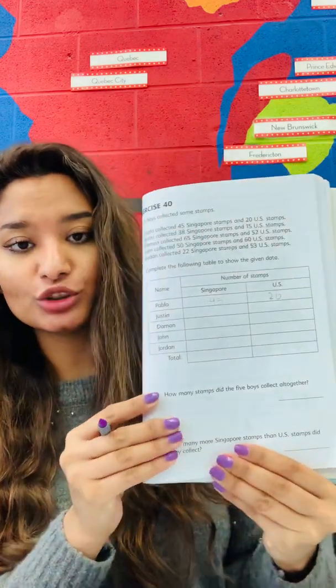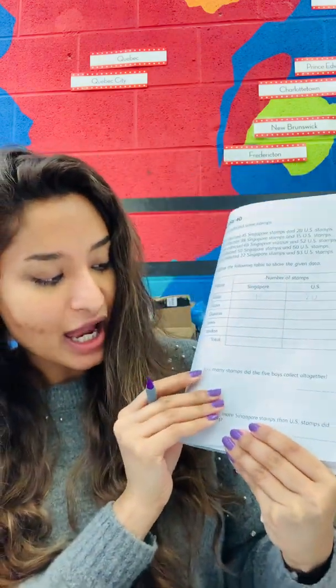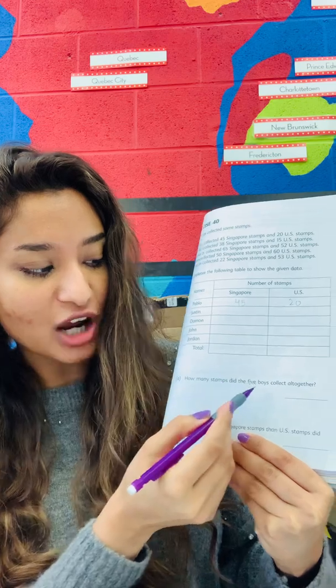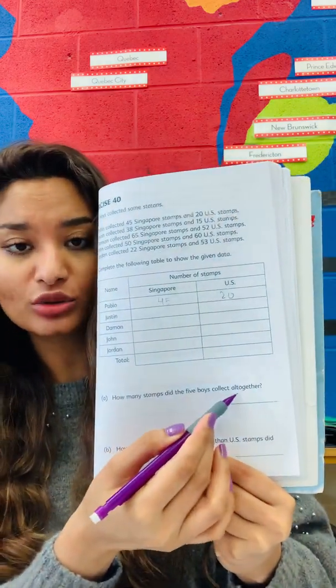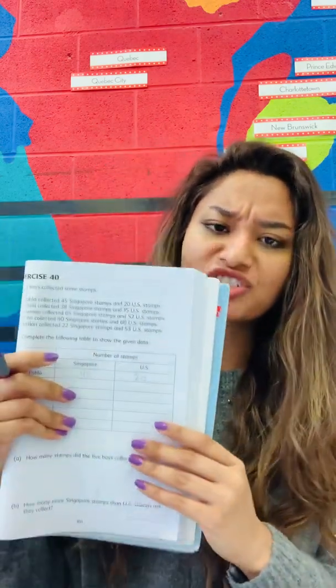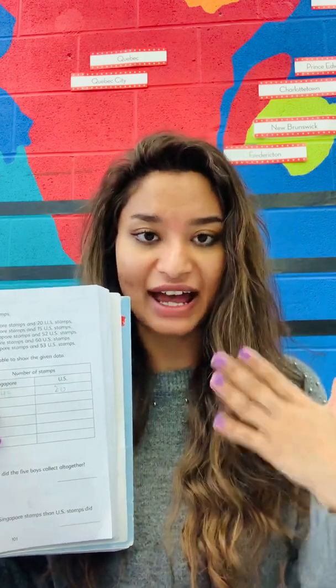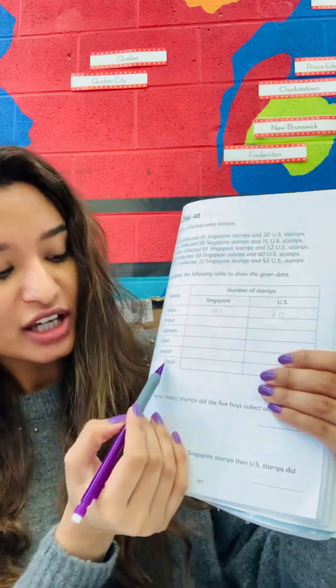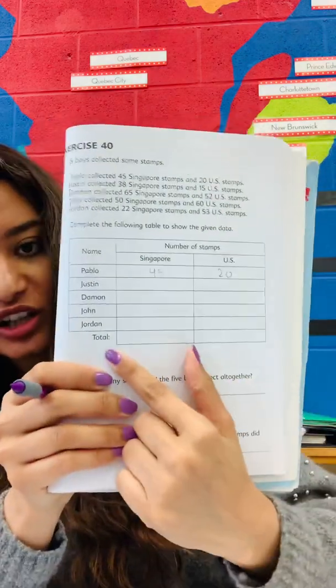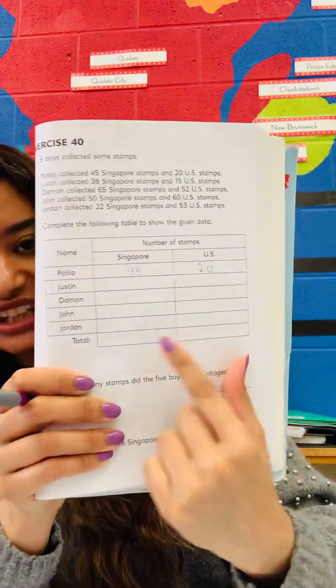Okay? Now at the bottom, they have given you 2 other questions. How many stamps did the 5 boys collect all together? What do we generally do when it says all together in math? Do we add or do we subtract? If you said add, you're absolutely right, because what we need to do, look here. At the bottom, in this row, they've said total.